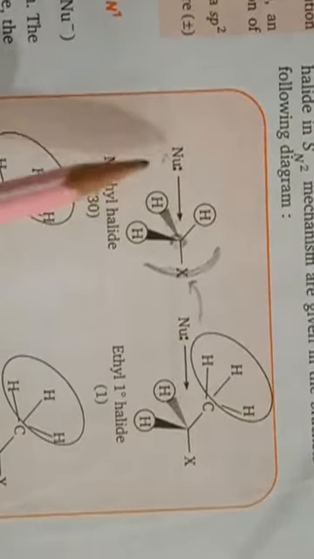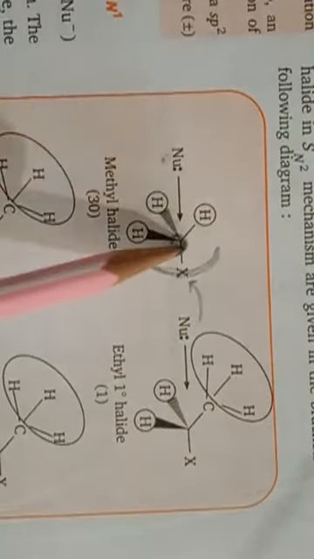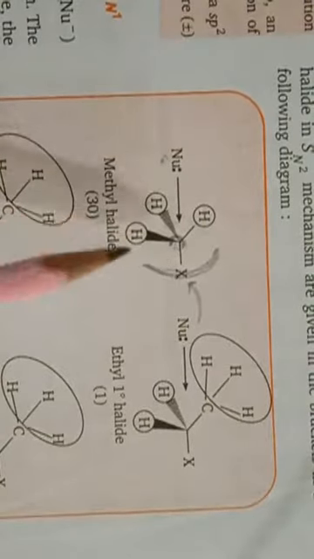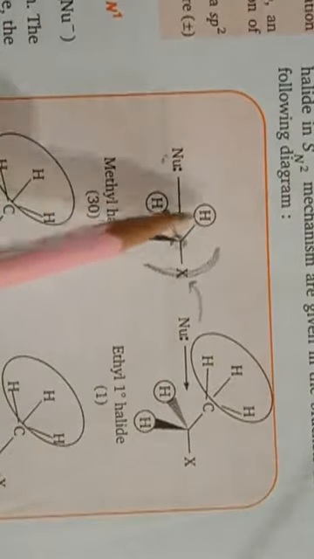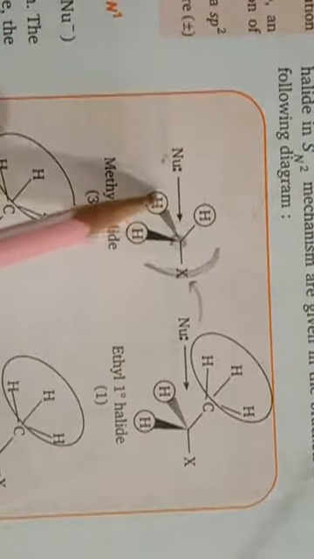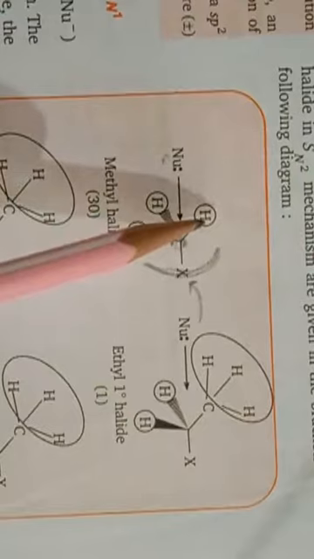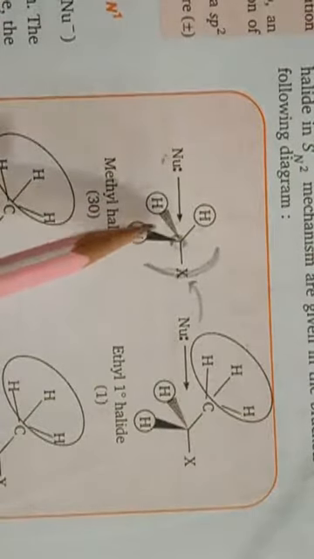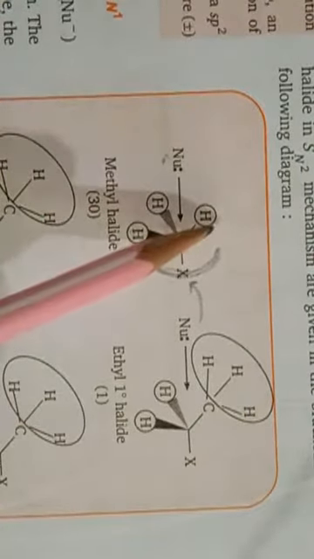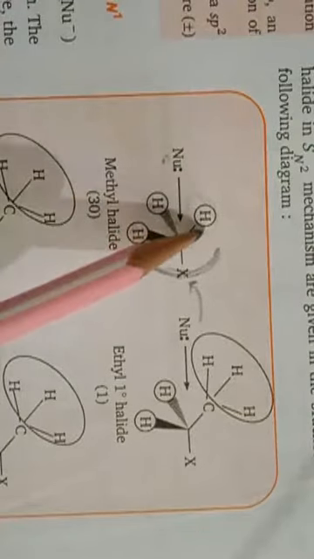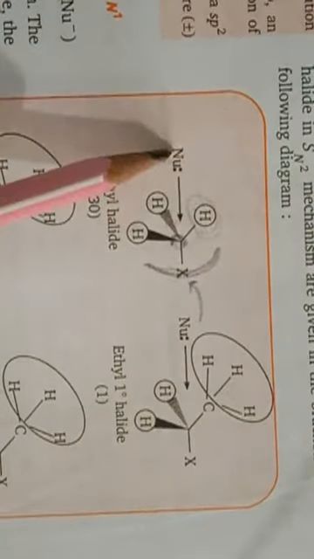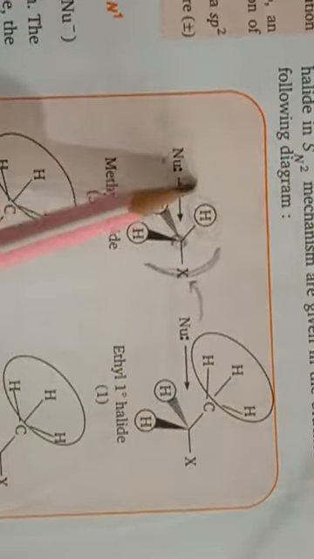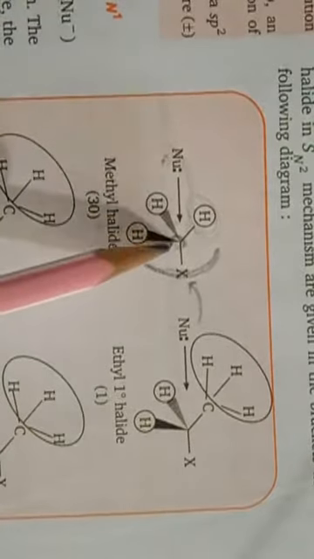Okay, so the nucleophile will attack from the back side, and if this alkyl halide is primary in nature, all three valencies of this carbon will be satisfied with hydrogen. These hydrogens are having a comparatively smaller electron cloud, or you can say these are comparatively less bulky groups. So this nucleophile can attack from the backward side easily.